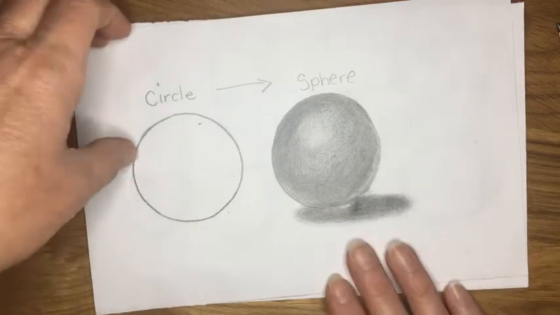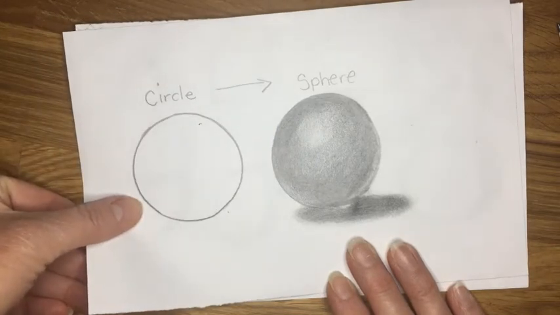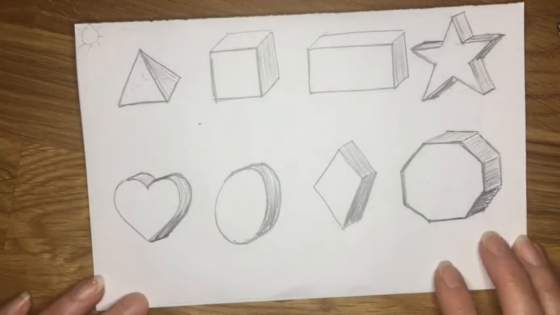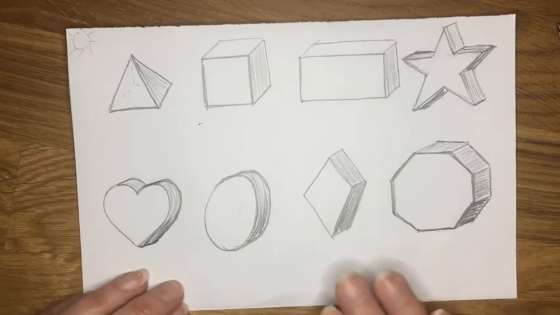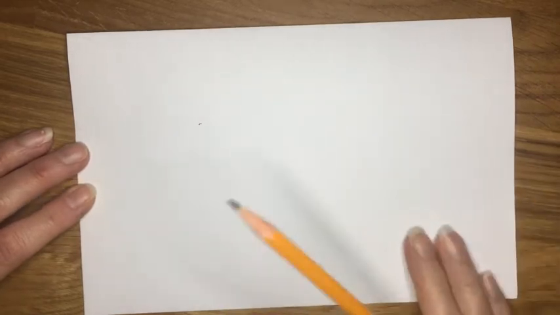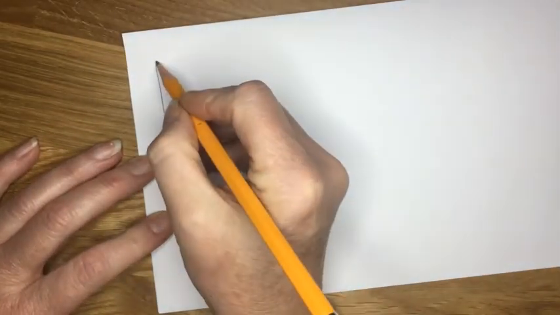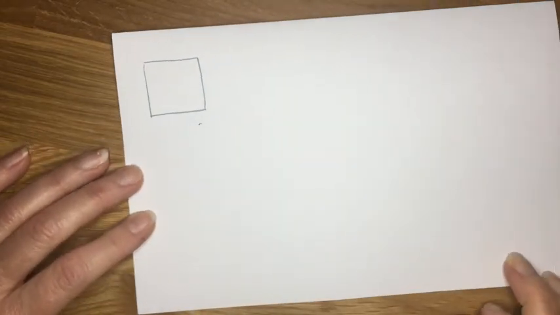Now, there's another way that we can add volume to an object, and that's what we're going to start off with doing today. So today we're going to create just some simple basic geometric shapes, and we are going to take them from a shape to a form. I want you to start off with the piece of paper, and we're going to draw a simple shape. We're going to start off by drawing just a square. It does not have to be perfect, so please do not worry if it is not.